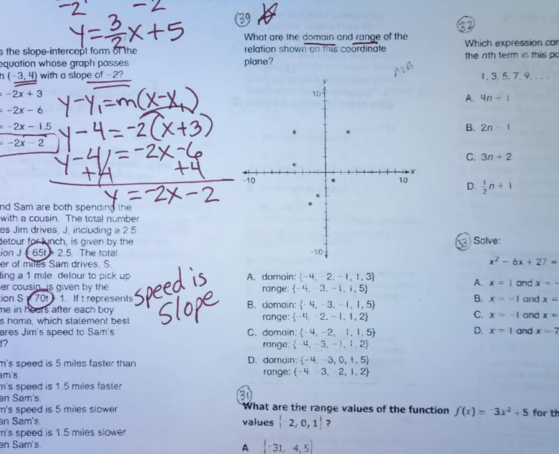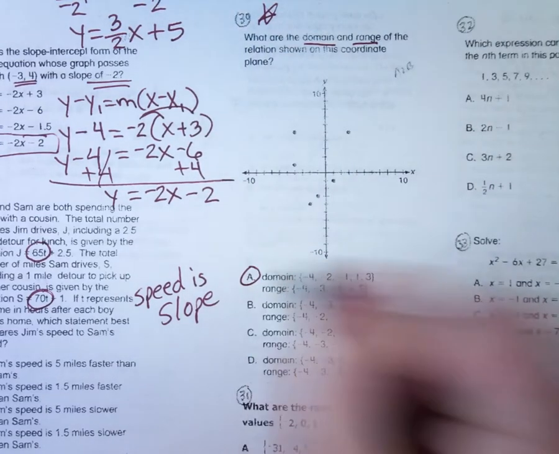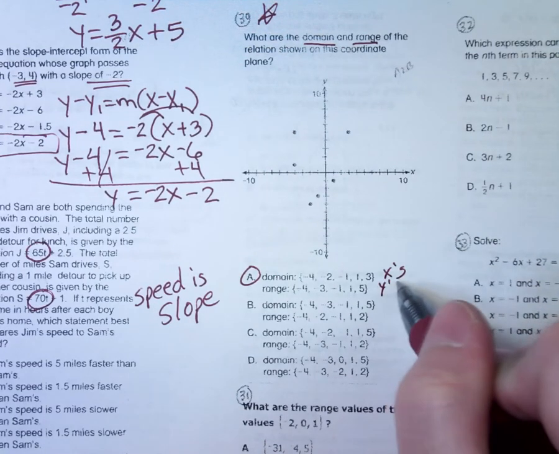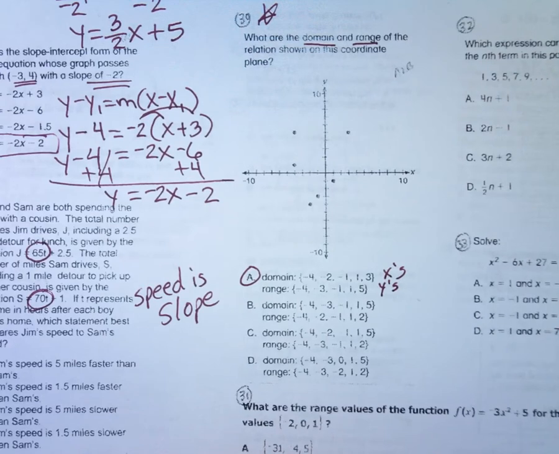All right, draw me a name. Sabrina. It is A. Go ahead, come on up. Okay, do I need to explain? No. Domain are your X's and range are your Y's. You just kind of have to look closely at the graph.